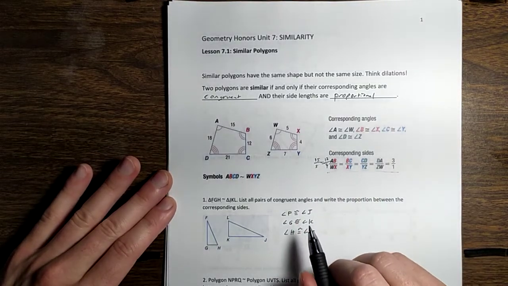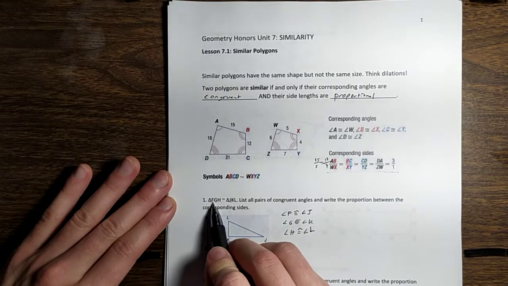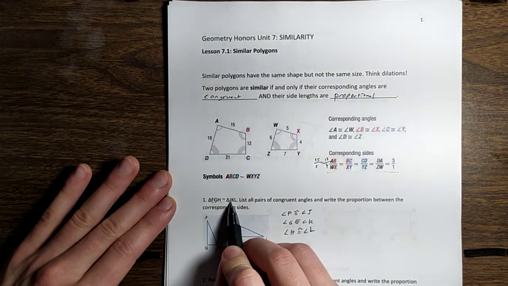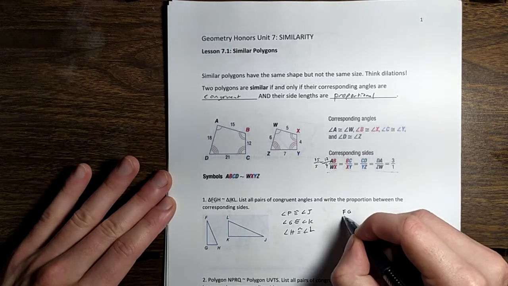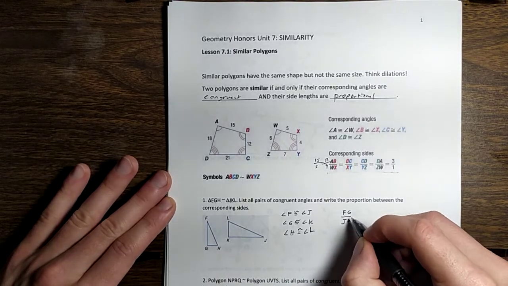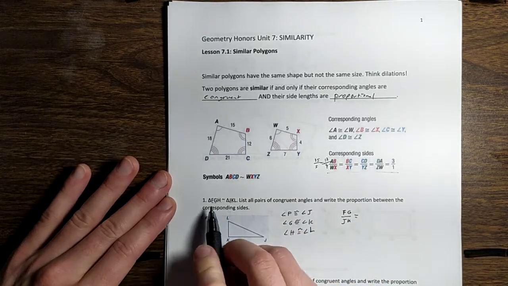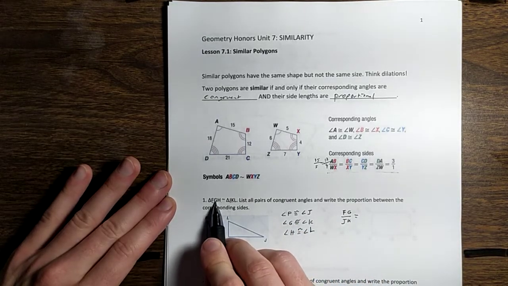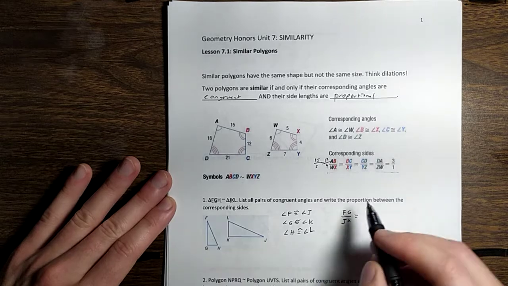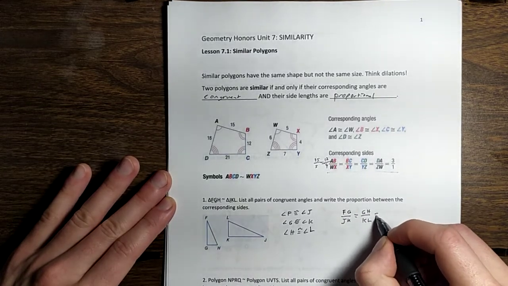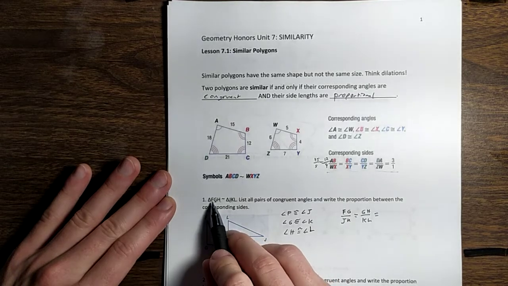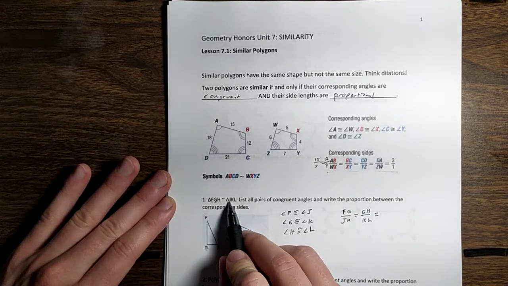So I would say that, again, I can look at these things. So I see FG is first. So FG over JK will be one of the proportions because FG corresponds to JK. Okay. That proportion will equal GH over KL, which will equal FH over JL.